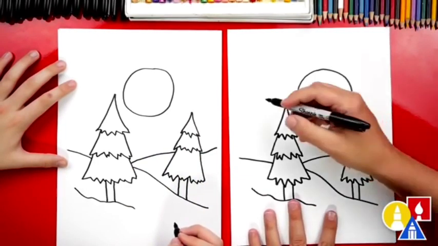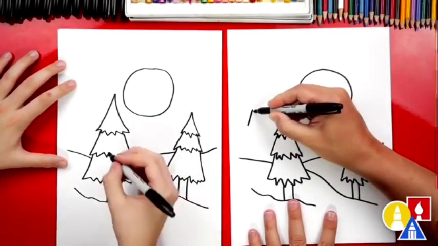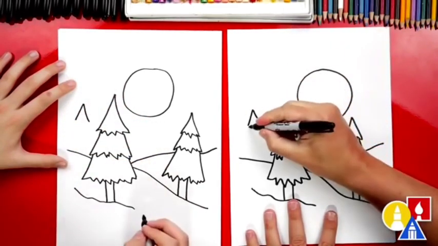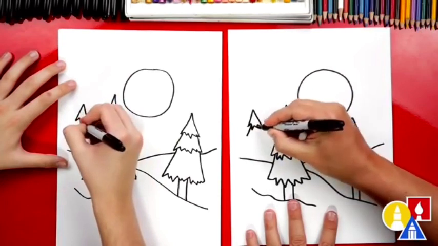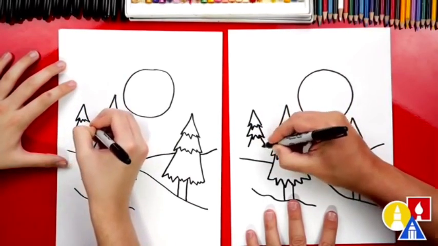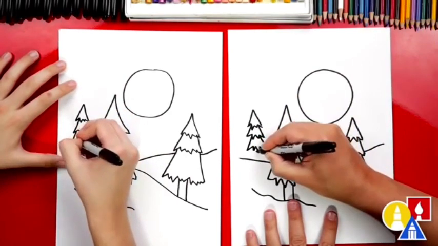Let's add a few more trees. This one I'm gonna draw here. Now, even though it's about the same height up here, we're gonna draw it smaller, and it's gonna connect to this hill right here at the bottom. I'm going a lot faster on this one.